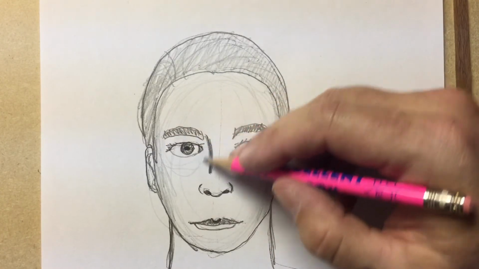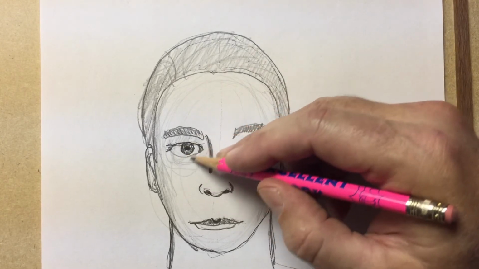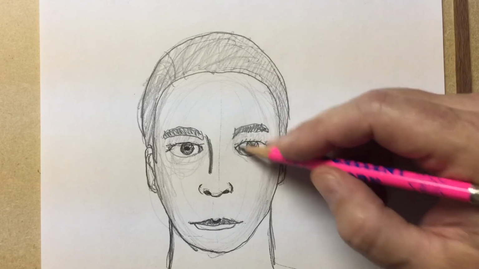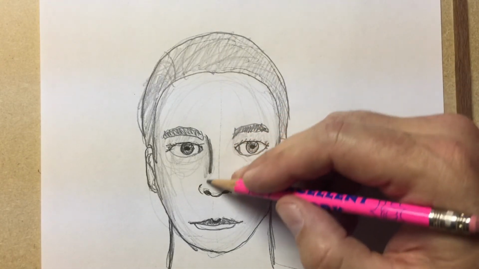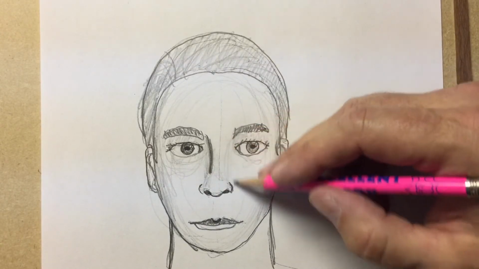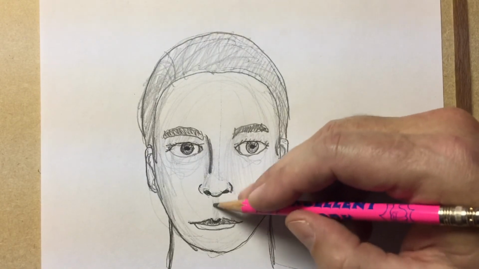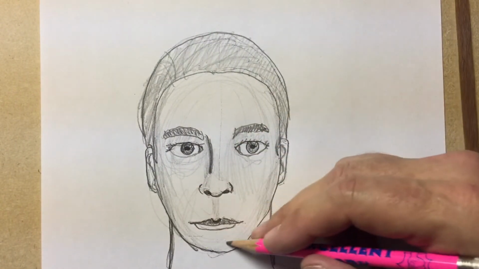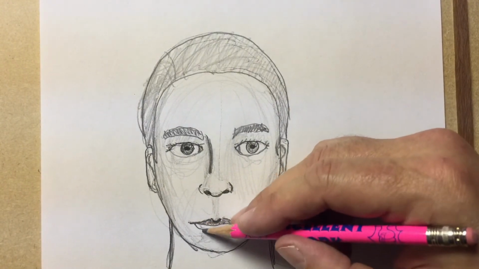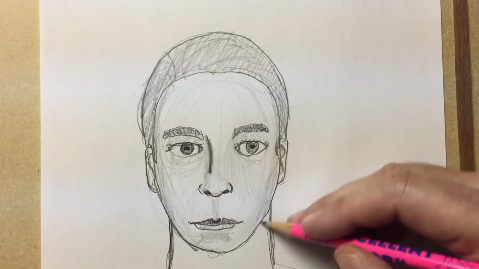Now around the eyes, I'll also add some shadow. And around this eye, I'll add some shadow as well. And along the side of the nose. And even up onto the bridge of the nose. Over here, I'm adding some more shading. Underneath the nose, get some shading. And underneath the chin, underneath the lip where the chin would be, there's also some shading. I'm going to shade the bottom lip, but not as dark as the top lip.